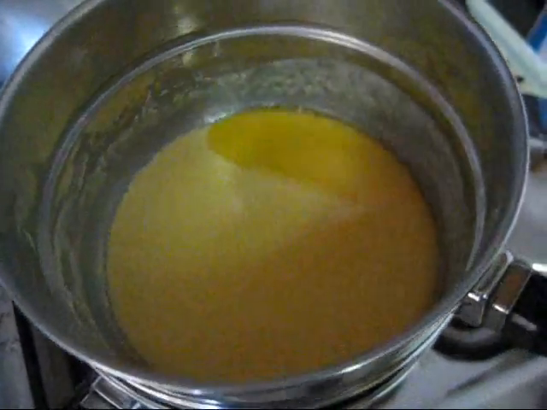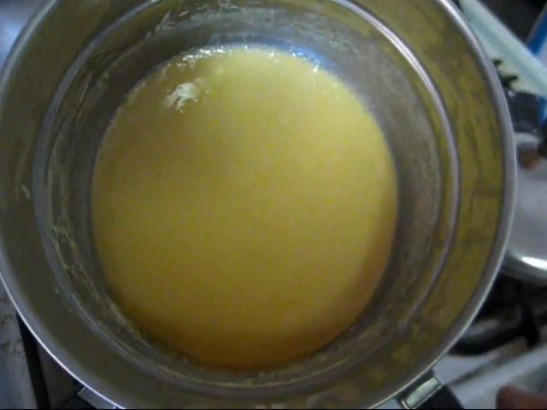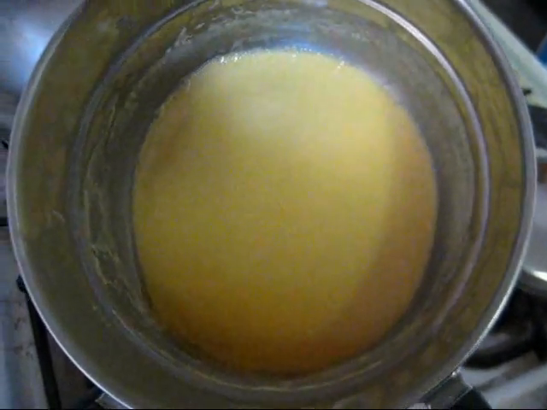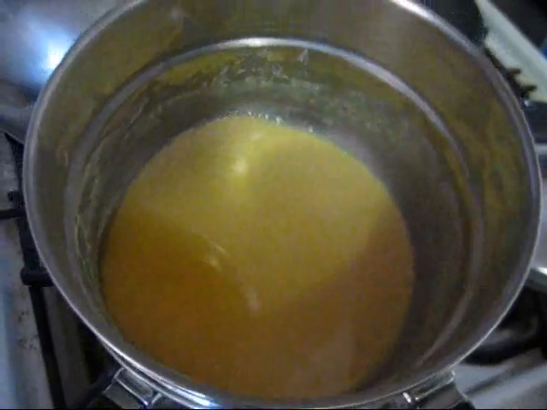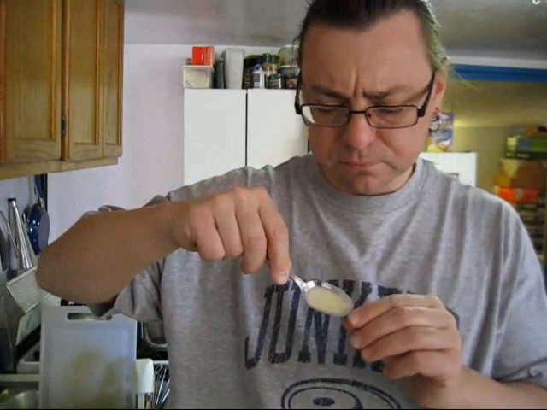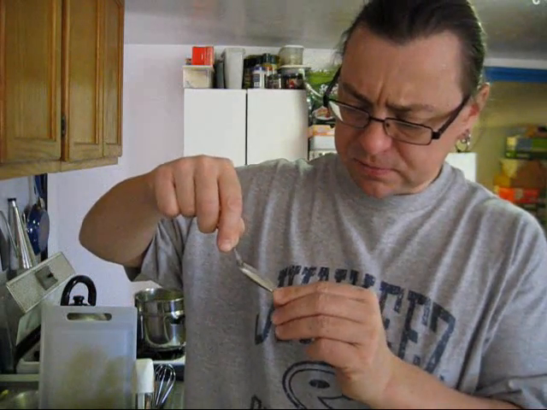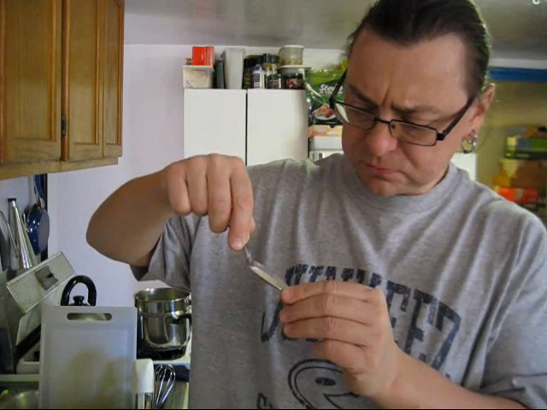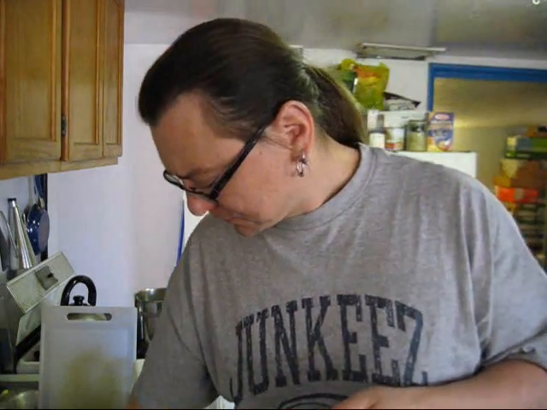Interesting. So in here, the oil separated a little bit, or the butter separated a little bit. I can still see it's really grainy. On the spoon, you can see that it's grainy. It doesn't taste bad. Vanilla-y.